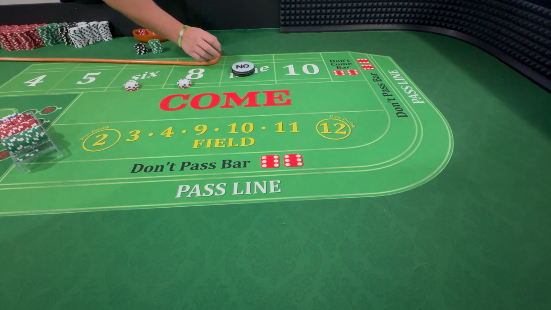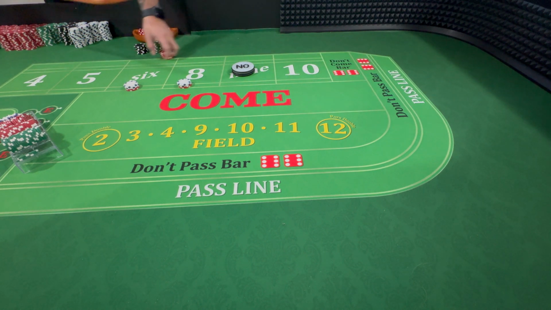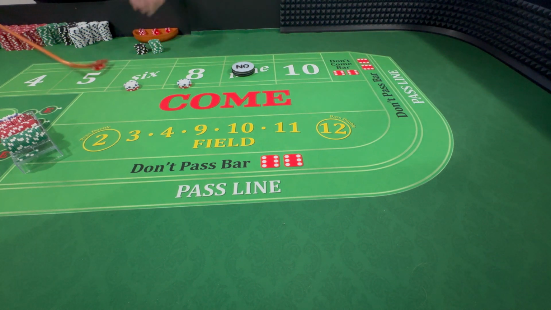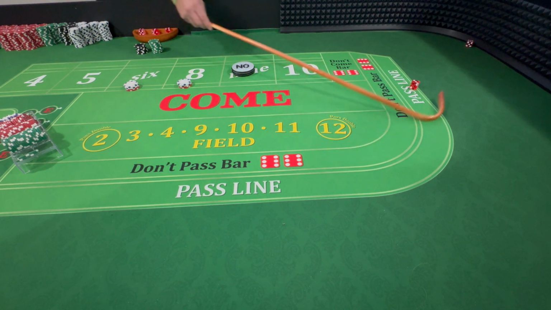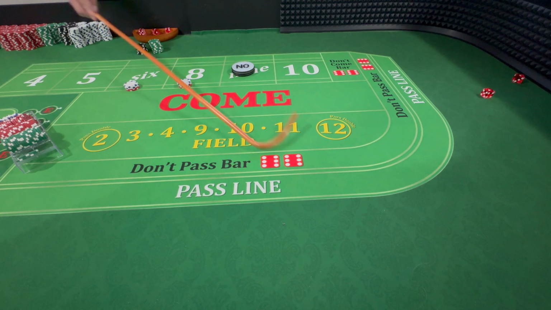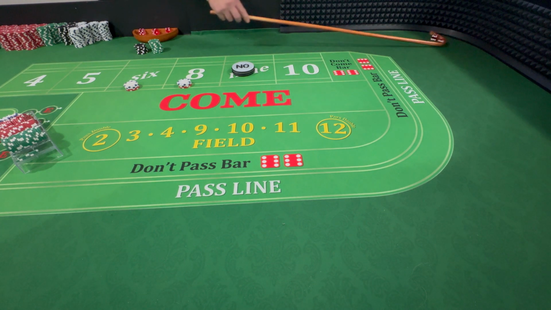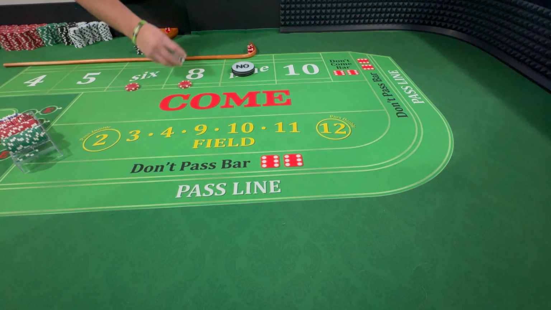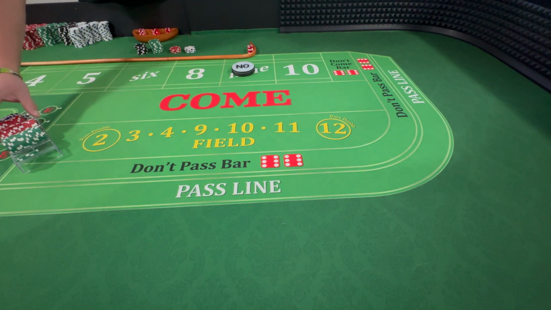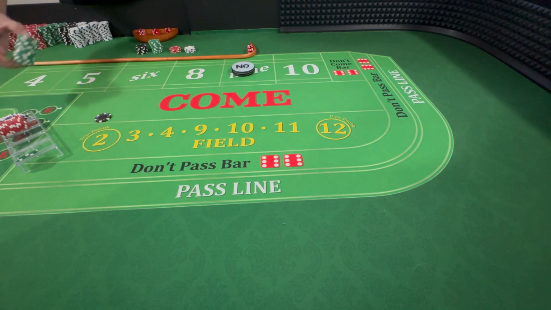5-4-9, so we're on the 9. 6-3-9, point hit, so we're off. 6-1-7, good time to hit the 7. 6-3-9, back on the 9. 1-1-2, no help to us. 5-2-7 out. So not much changed other than we lost $25 on that one. But if we take a look at our rack, we're back. We are back in the black.